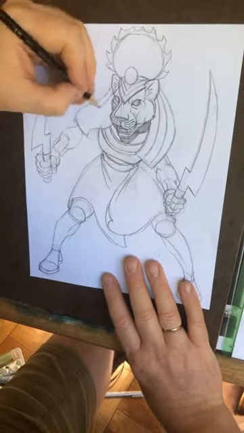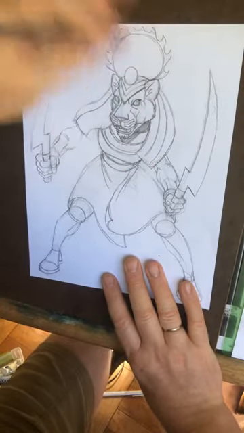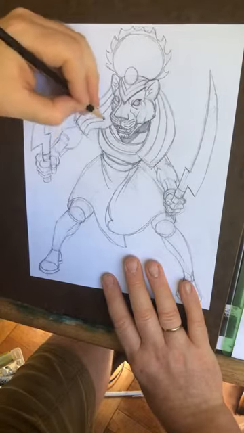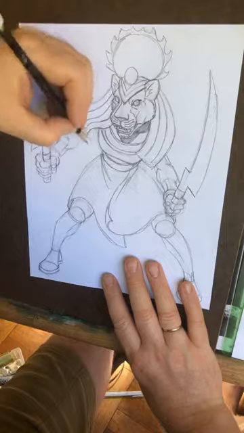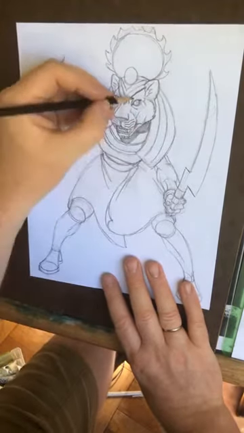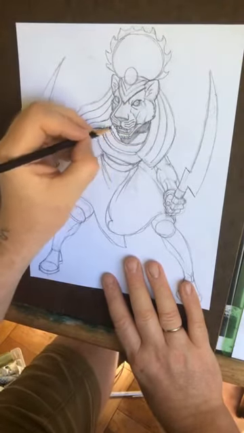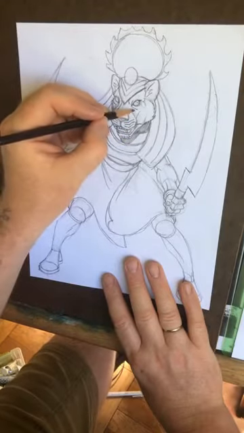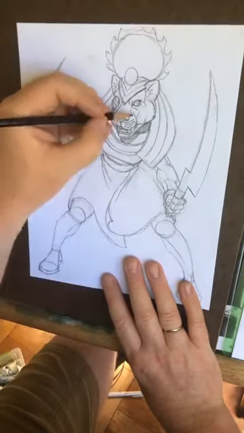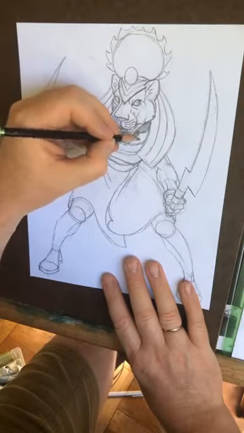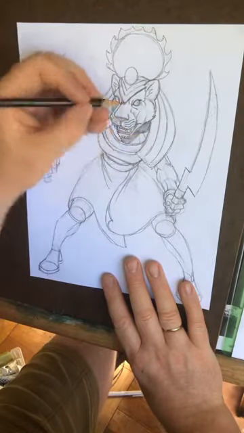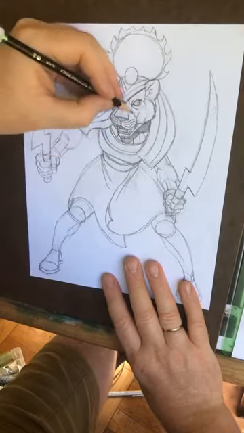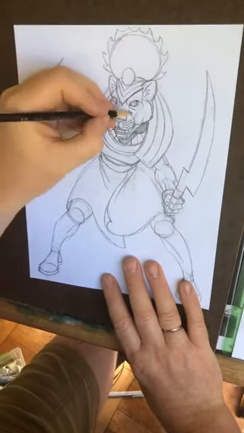So this one would come like this, and maybe there's another one like that and like that. Now, the necklace parts, we want them all to come from the center of her neck. So if we say the center of her neck is there, we're going to draw these lines going to that point. And I can do the same here.